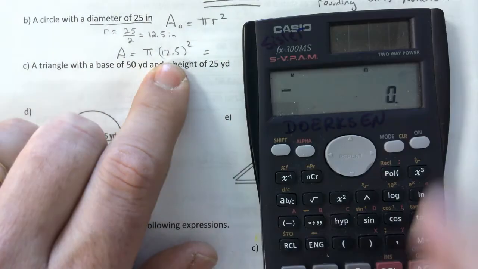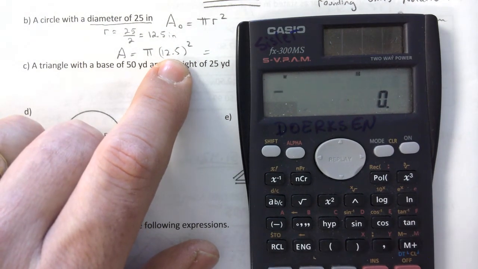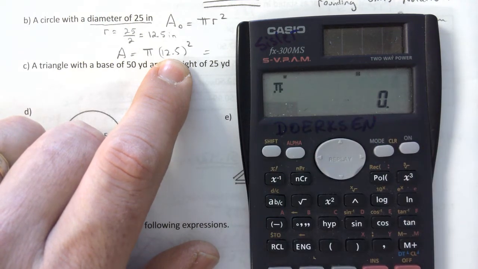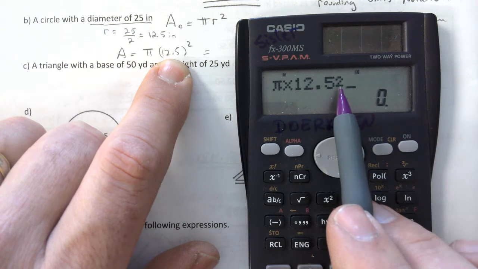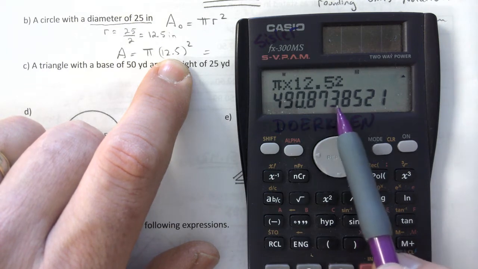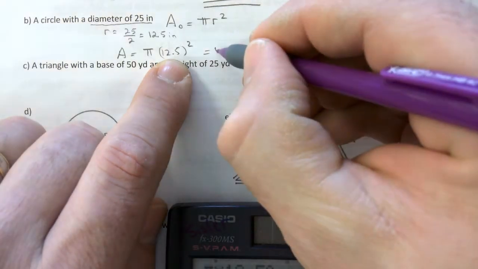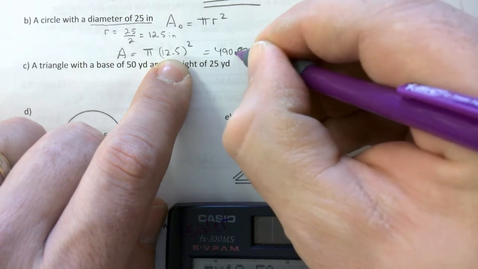So let's try this one here. You need to get comfortable with your calculator. So this is right now where you try this using your calculator. I can type this in exactly the way I see it. Pi times 12.5 squared. I can type that in and I get 490.87. It stays 87 because there's a 3 next to it, 3, 2, 1, 0 doesn't change anything. So 490.87, and we are in inches squared.